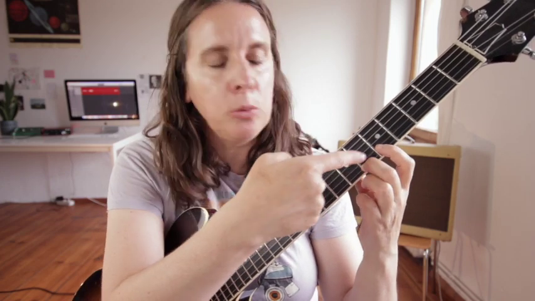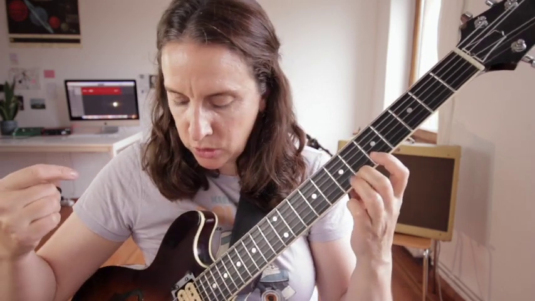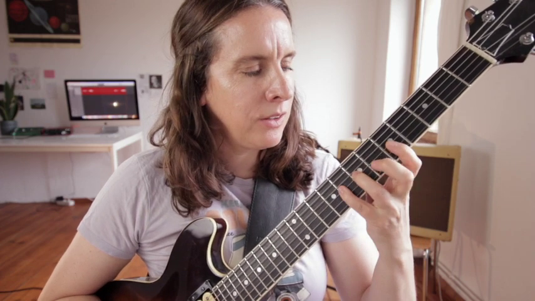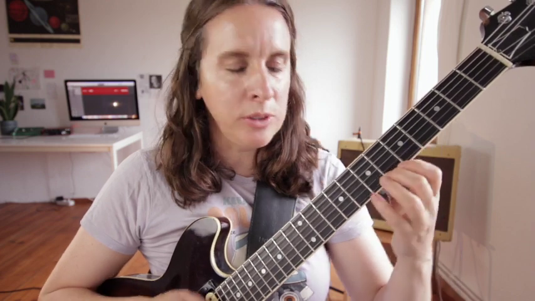So I'm assuming this is my root. I'm playing the chord now. Doesn't feel the same way, does it? Because our new root is the C. Here is home. Can you hear it? And the arpeggio.